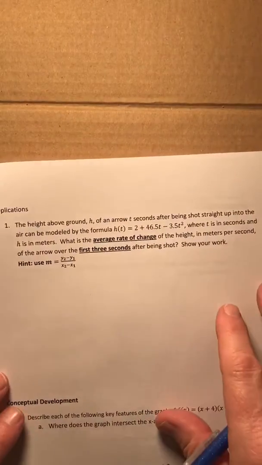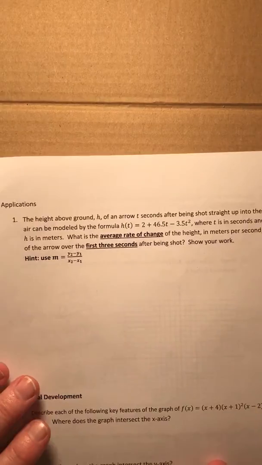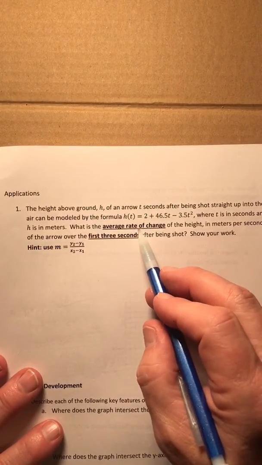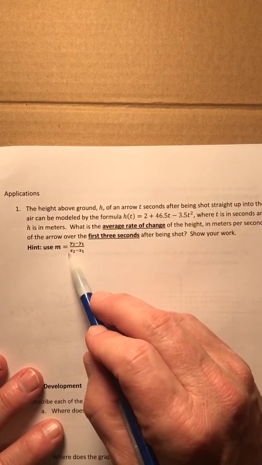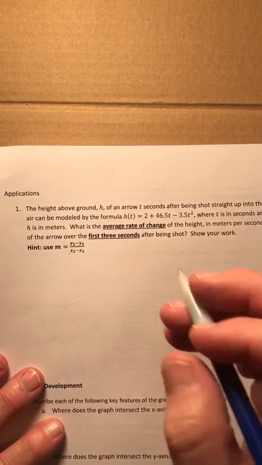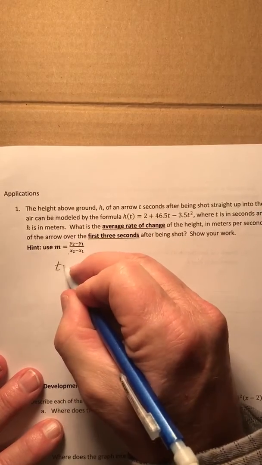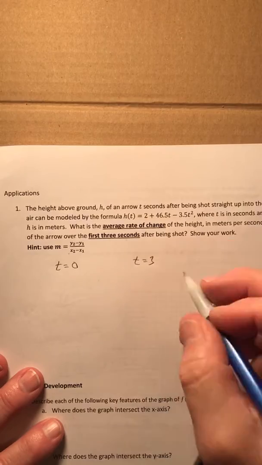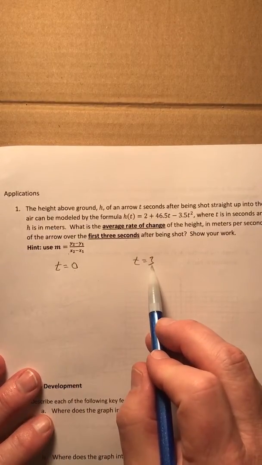All right, the last one I'm having you do is this one. They want the average rate of change, which again, you should remember means slope. That's why your slope formula is here. And they want it over the first 3 seconds. So you have to find out where it is when t equals 0 and where it is when t equals 3, where it begins and then at the end of the 3 seconds.